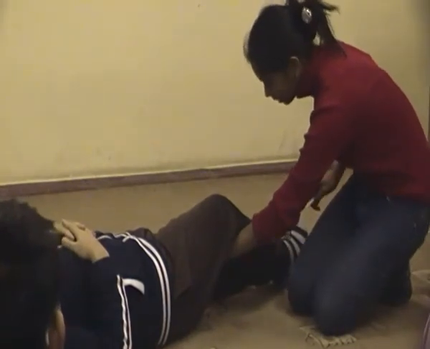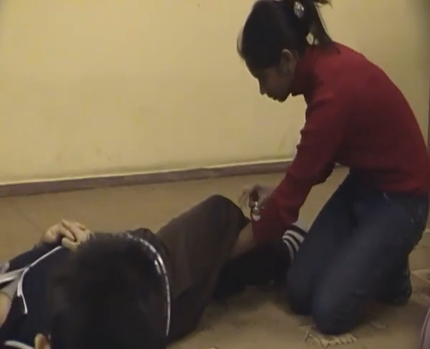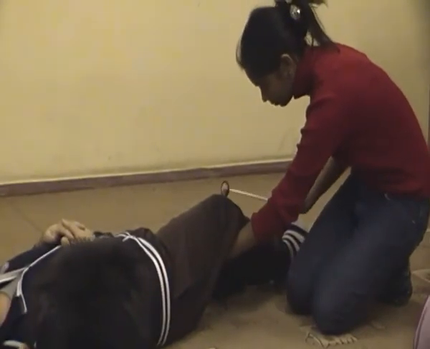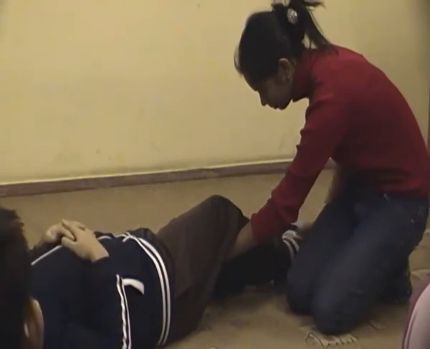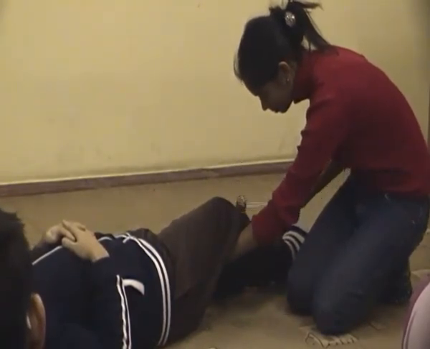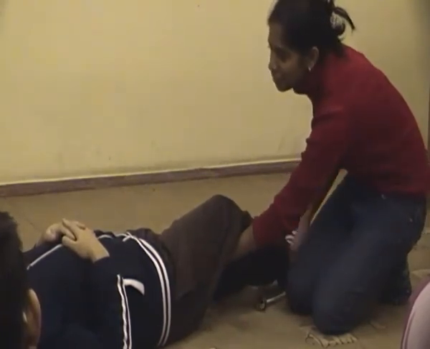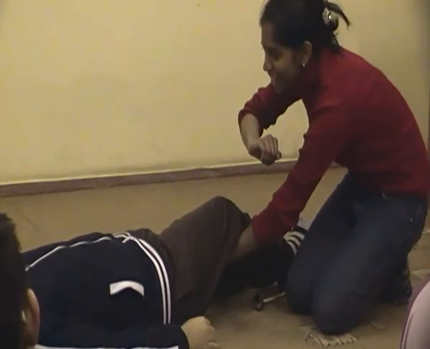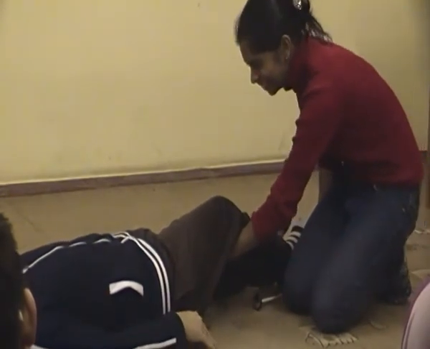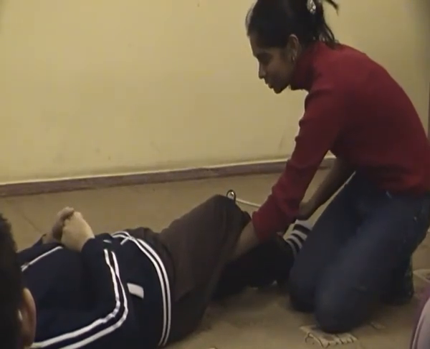So palpate the tendon. And then okay, put your fingers together and pull when I strike. Okay, 1, 2, 3.